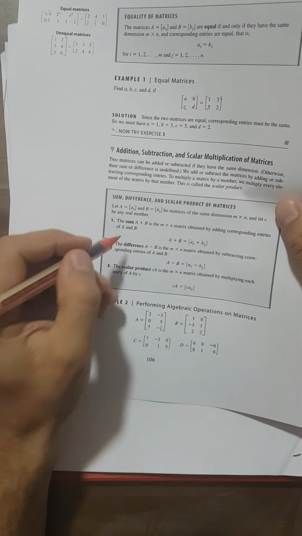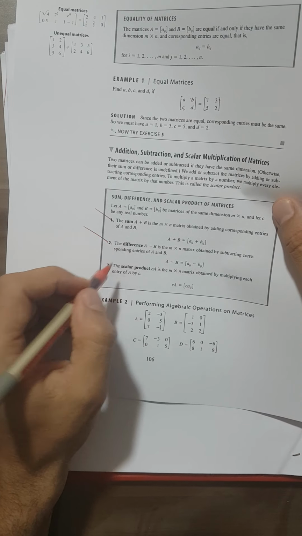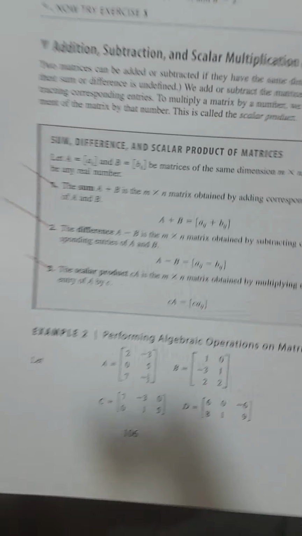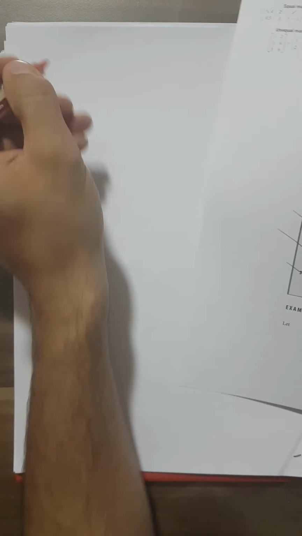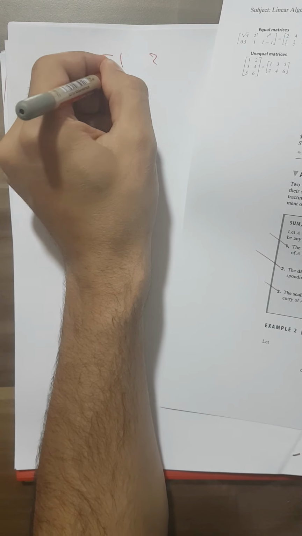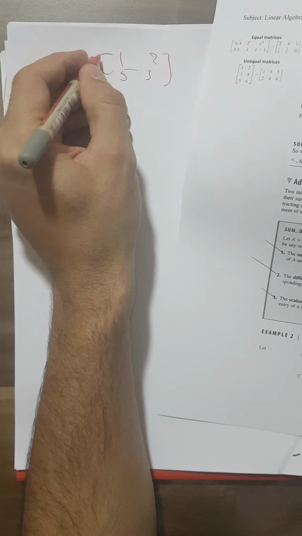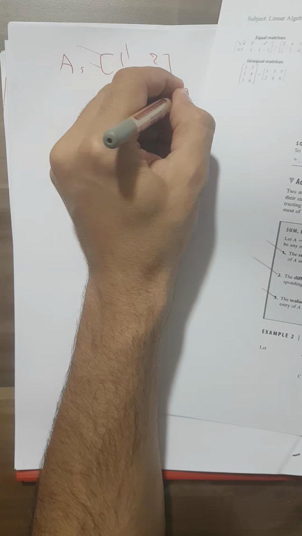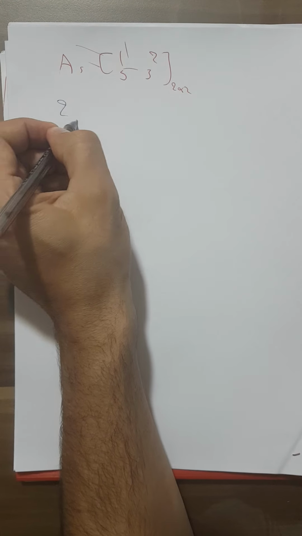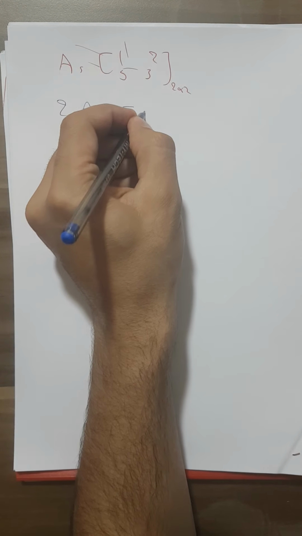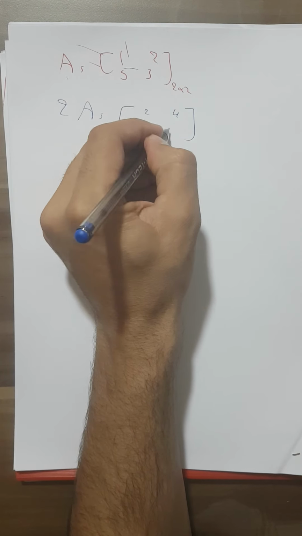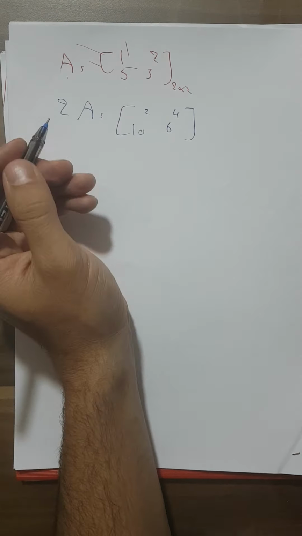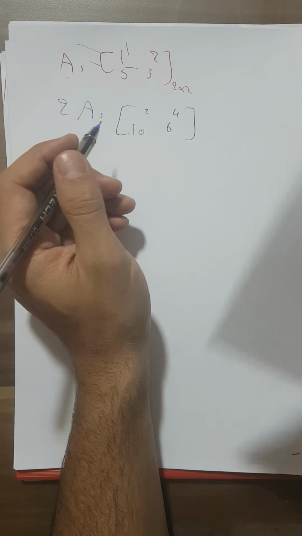How about addition, subtraction, and scalar product? For the scalar product, it's just easy. For example, if you have A equal to 1, 2, 5, 3, so 2 by 2, we have 2 rows and 2 columns. When we write down 2A, it means 2 times 1 is 2, 2 times 2 is 4, 10, 6. That's all. I think it's easy. So this one is for scalars.